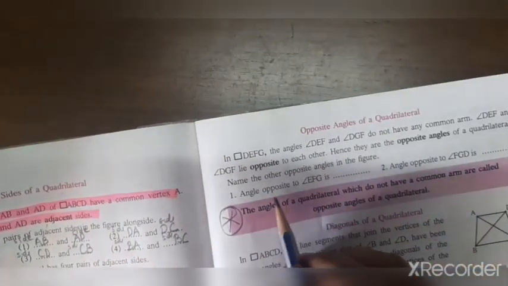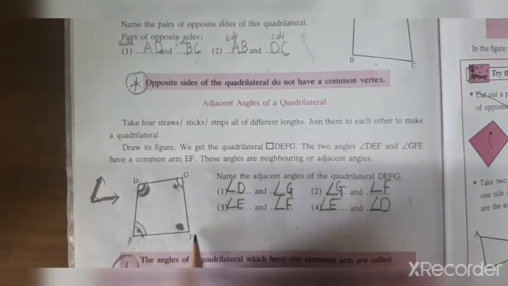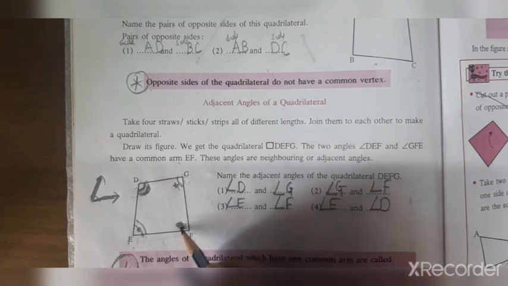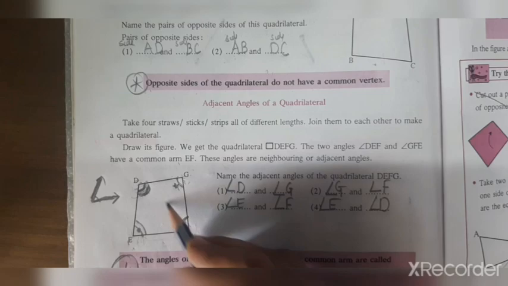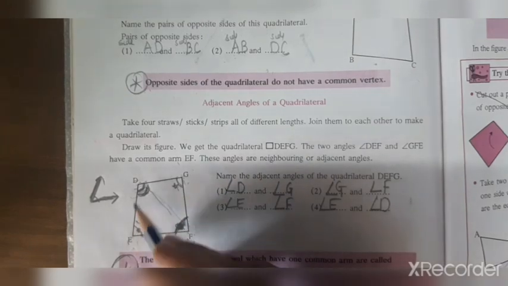Angle opposite to angle EFG. They are talking about this angle, angle EFG. So which is opposite to this angle? This angle, EDG.